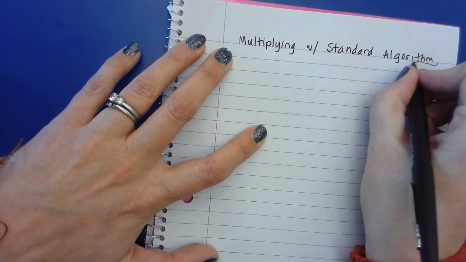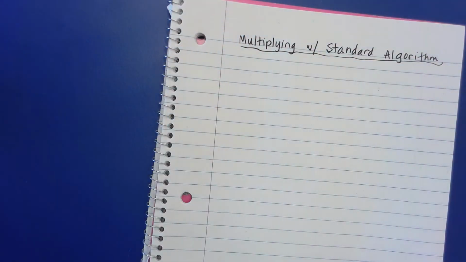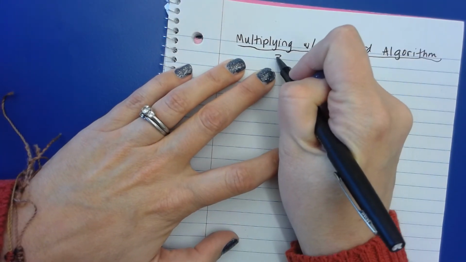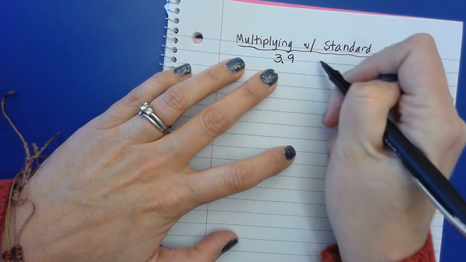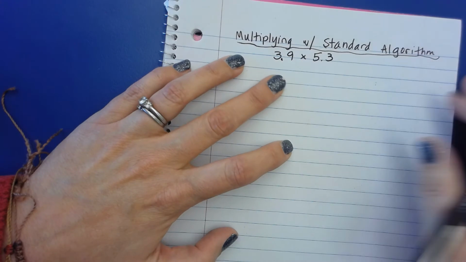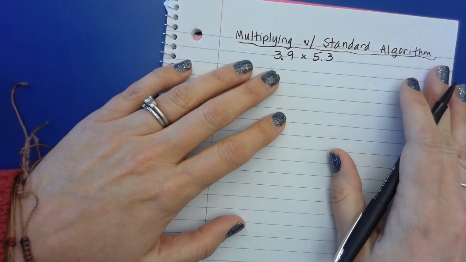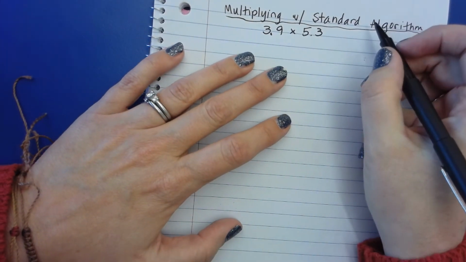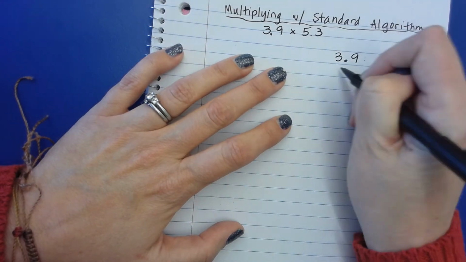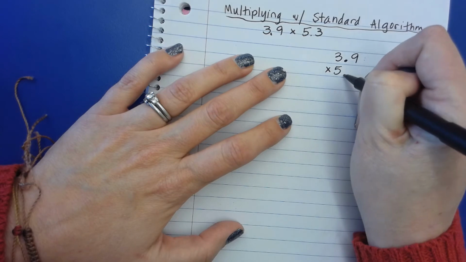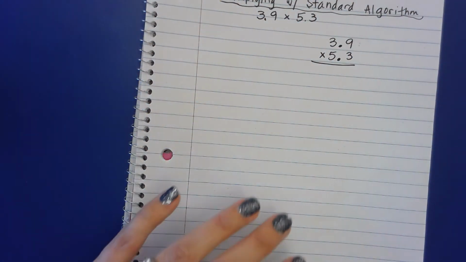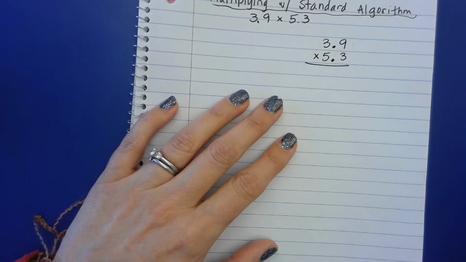All right. So multiplying with the standard algorithm, let's do the same example. Of course, if you see the problem starting off like this, 3 and 9/10 times 5 and 3/10, well, first you need to rewrite it vertically. All right. So don't be lazy. Make sure that you rewrite it. And what's interesting here vertically is it's not as crucial that you line up the decimals like it is when we add or subtract, but it lines up great anyway, so this one works.